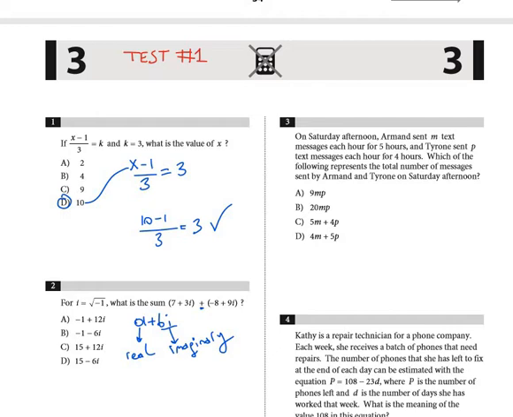Whenever we are doing addition between complex numbers, we add real part to real part and imaginary part to imaginary part. So 7 plus negative 8 will be negative 1, and 3i plus 9i will be 12i. So this is our answer, which is A.